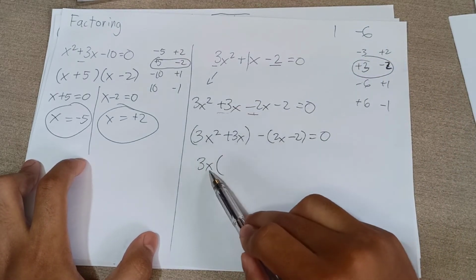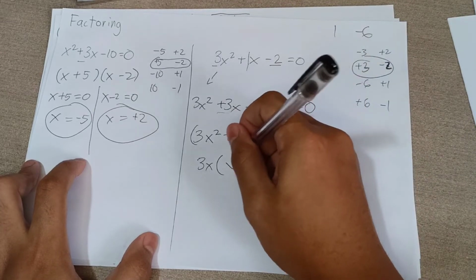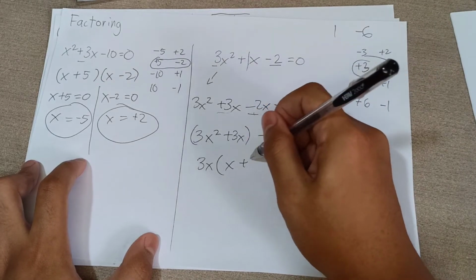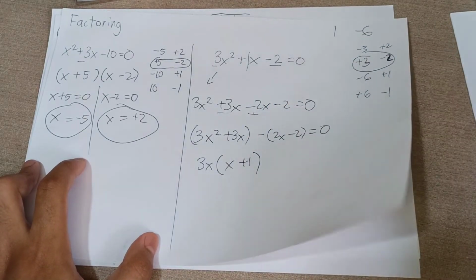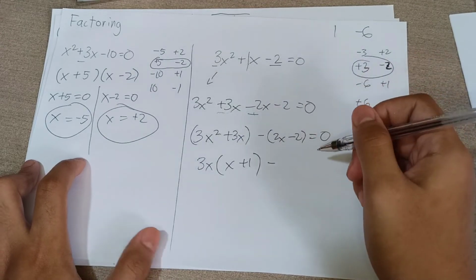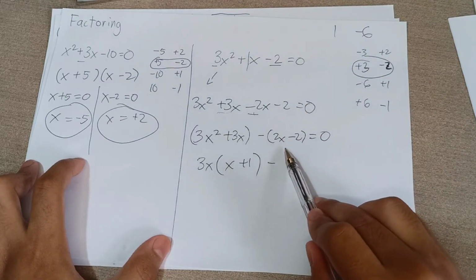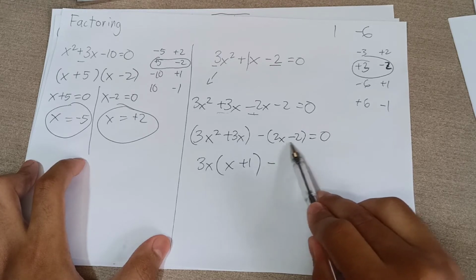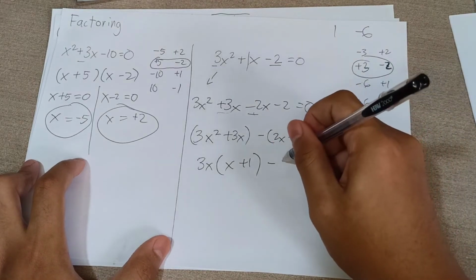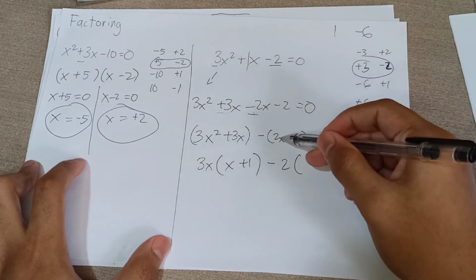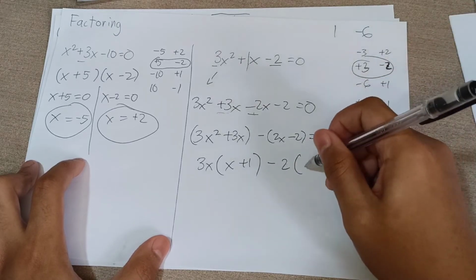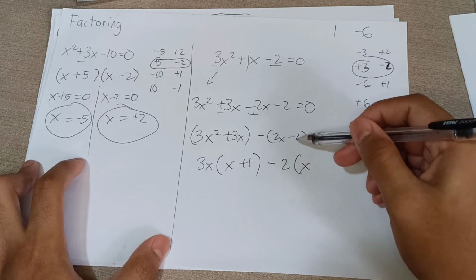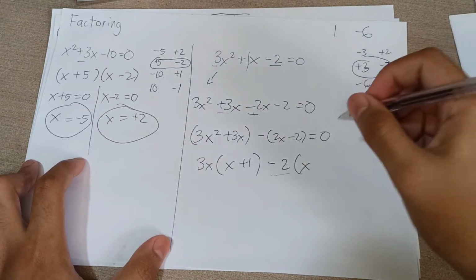3x squared divided by 3x is x. Then 3x divided by 3x is positive 1. Then parentheses, minus. We must find the GCF of these two. It will be 2. 2x divided by 2 is x. Negative 2 divided by negative 2 is positive 1.